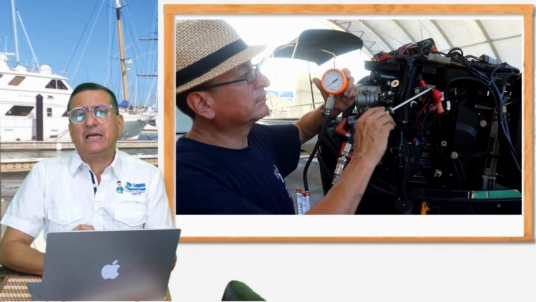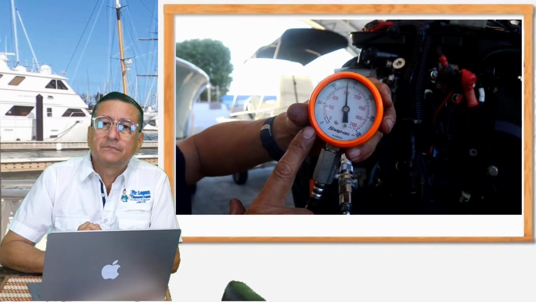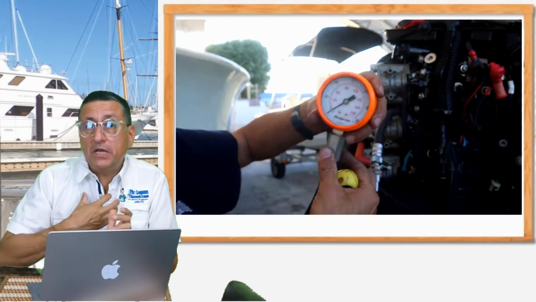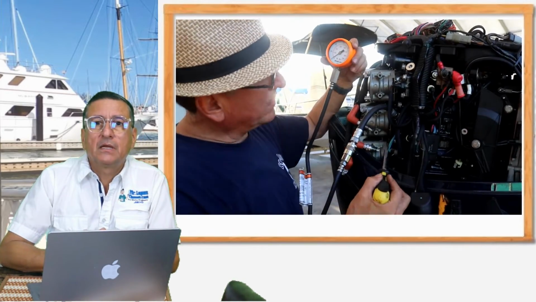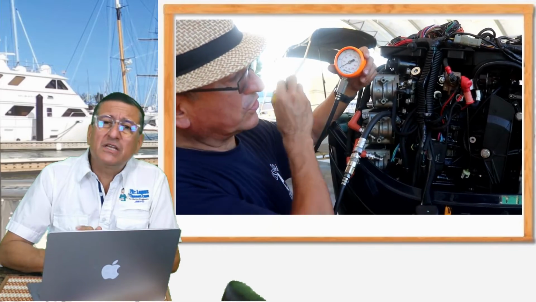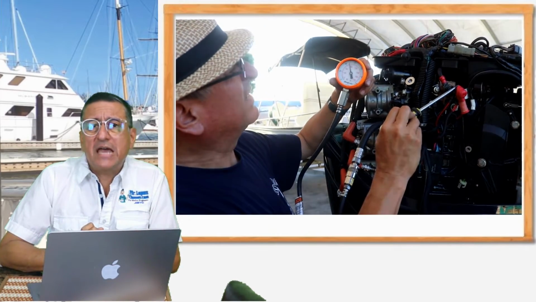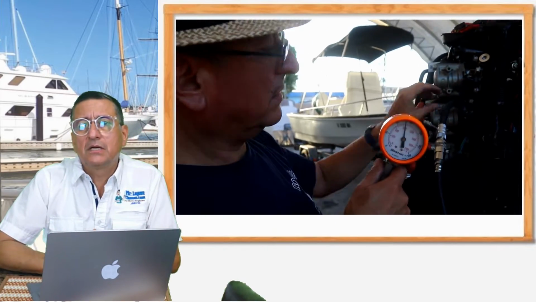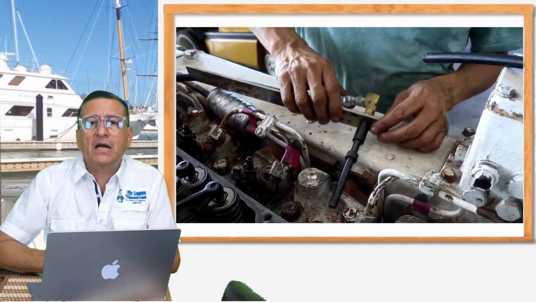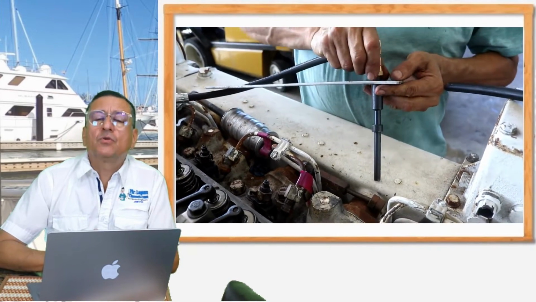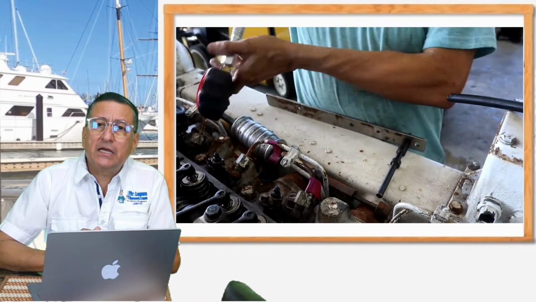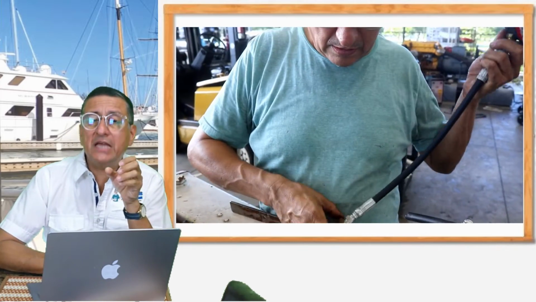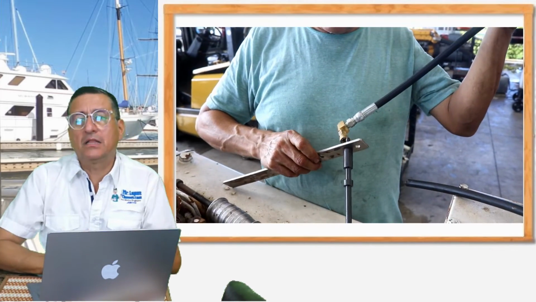Another tool that in some cases helps is the compression test. The compression test, in my opinion, helps a lot. If the engine is gasoline, it's simple. You remove the spark plug, you introduce the tester, and you crank the engine. It's easy. In diesel, you need special tools to remove the injector, and in the hole where the injector is located, you install the compression tester.